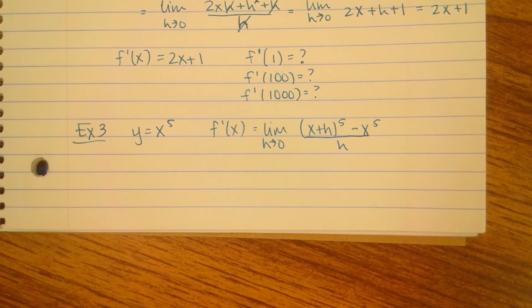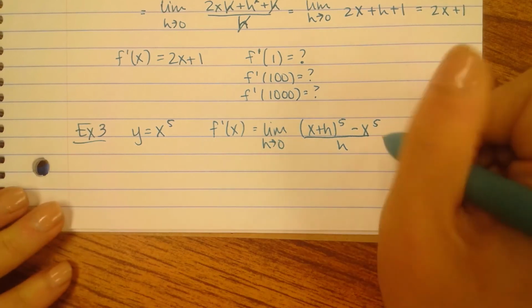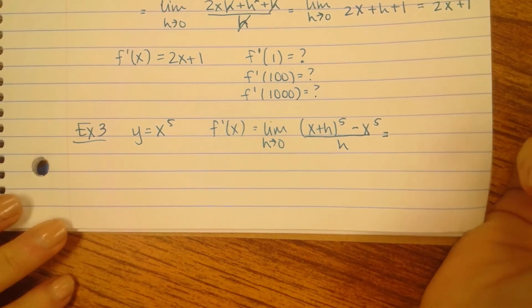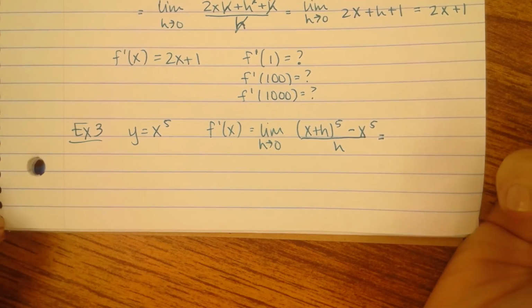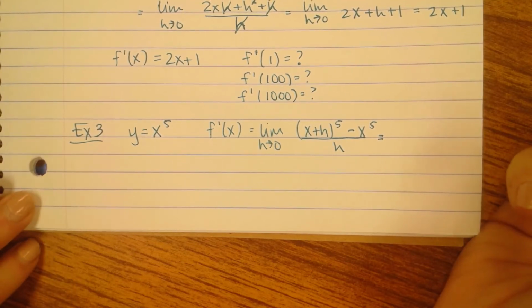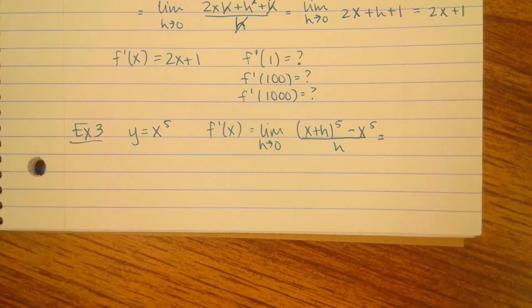Just kidding, I'm not going to make you expand that. There's actually a simple way to do that if you remember your expansion from Algebra 2, maybe pre-calc, when you talked about binomial expansion. So we can expand this pretty easily if we know a trick.